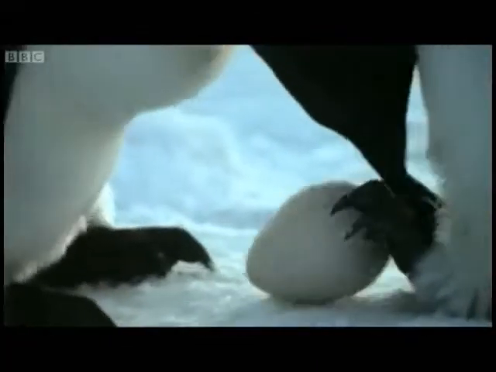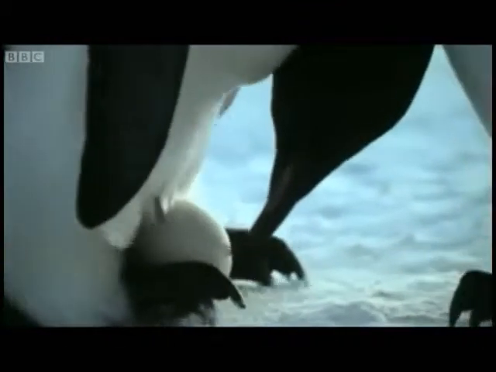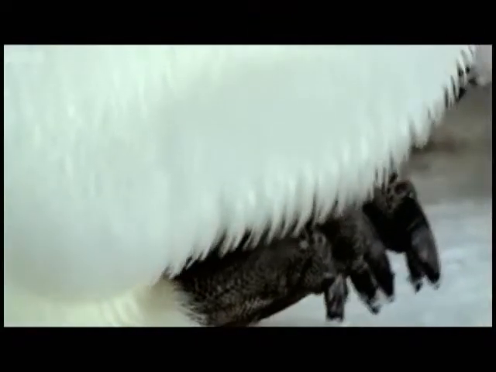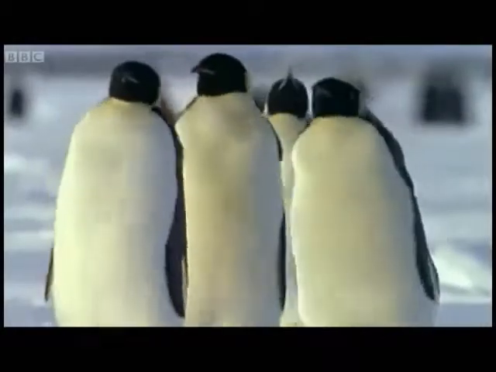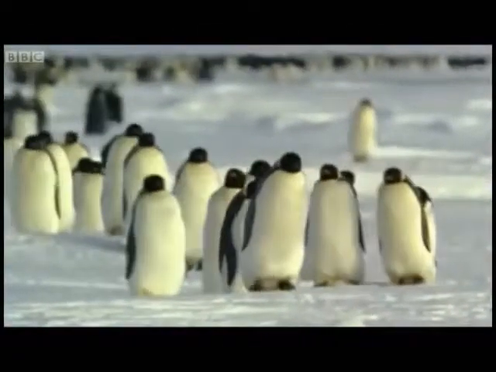But making it has exhausted the female. She needs to find food. She passes the egg to her partner. He takes it into his brood pouch, a pocket that holds the egg just above his feet and next to a patch of bare, warm skin. And she joins the other females on the long walk back to the sea and to food.